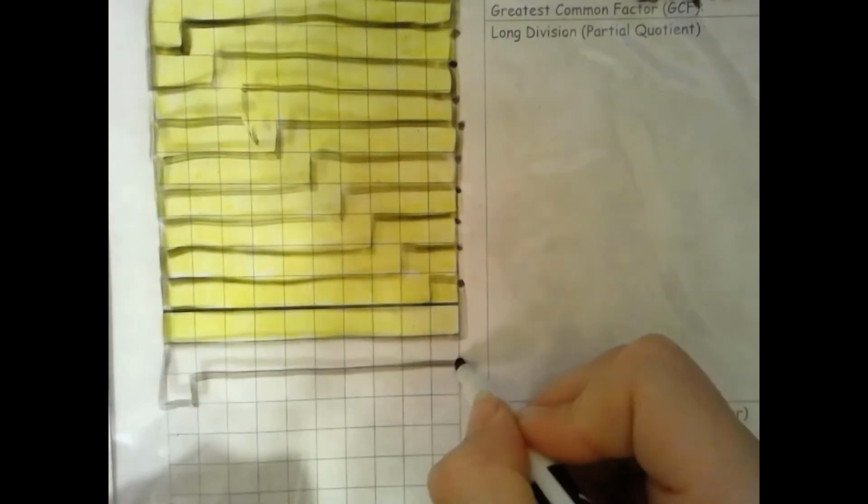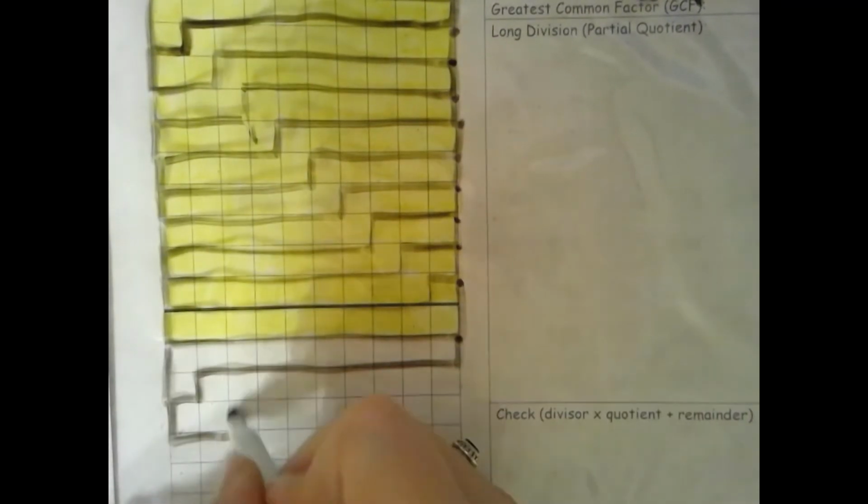And we have 4 left over, so 11 didn't work.